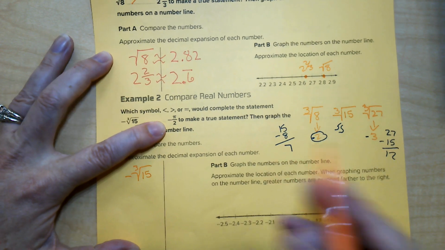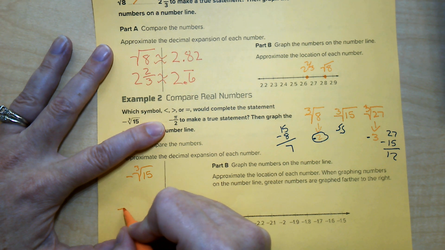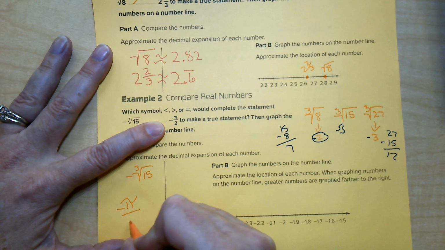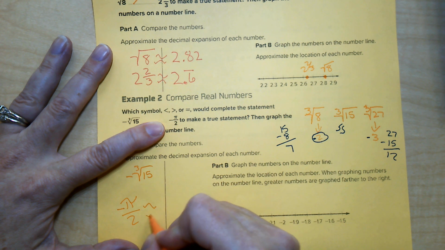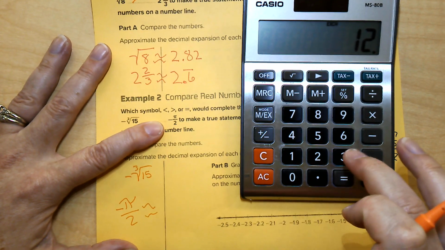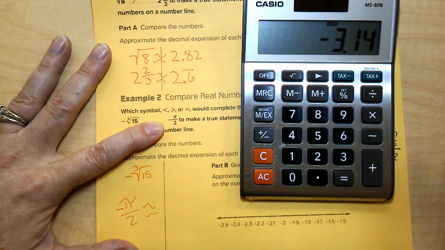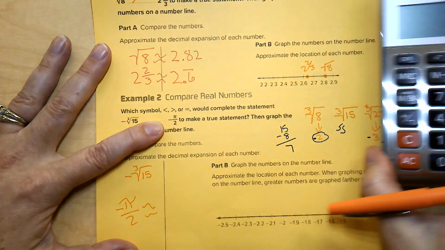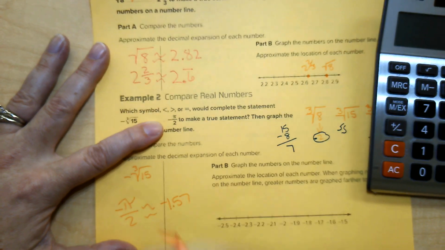Let's see. Oh, and the negative pi over 2. Oh, okay. Negative pi over 2. Well, let's see. For the symbol for pi, we do 3.14. We're going with its negative, and we're dividing it by 2. Minus 1.57.